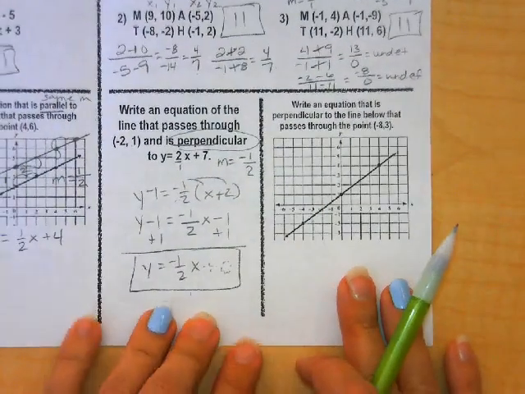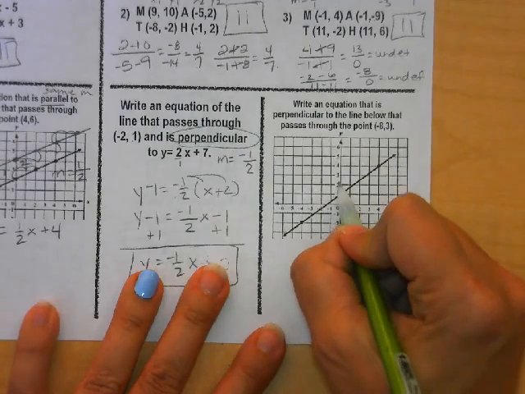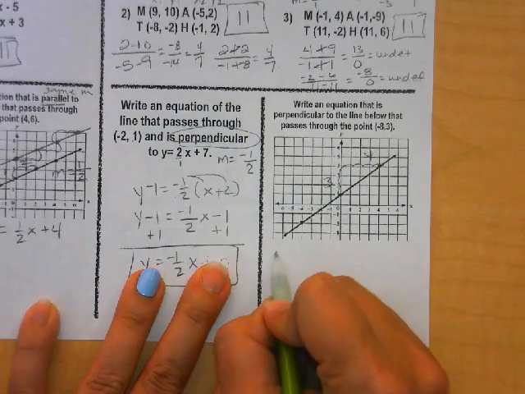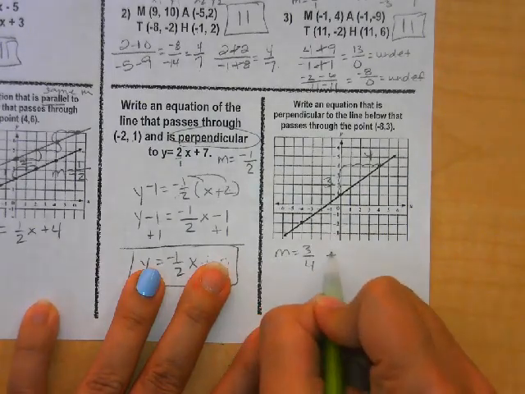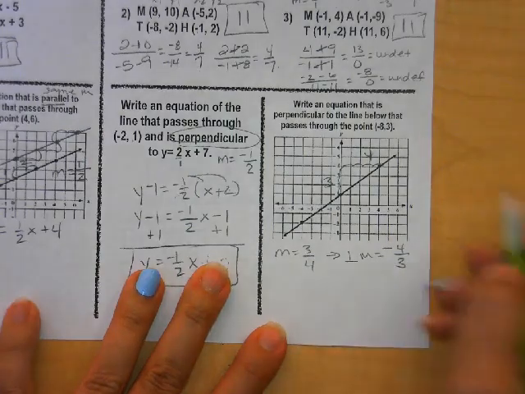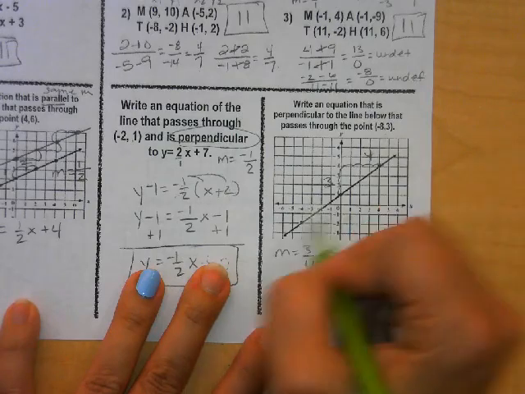Write an equation that is perpendicular to the line below. So again, find the slope, 1, 2, 3, 1, 2, 3, 4. So my slope was 3/4. So my perpendicular slope is a negative 4/3. So I'm going to go to negative 8/3 is not on the graph.